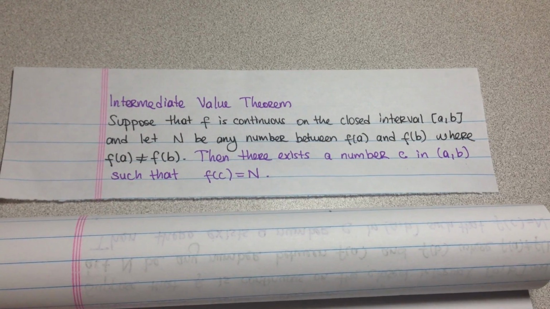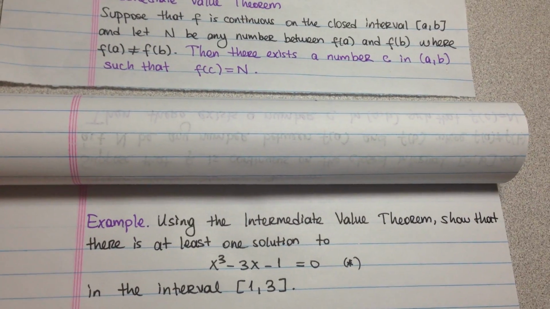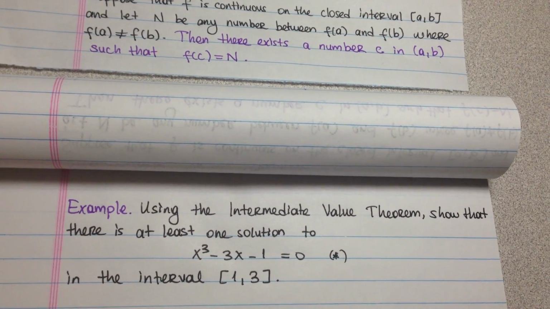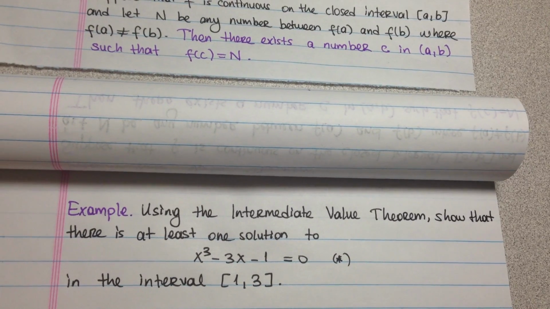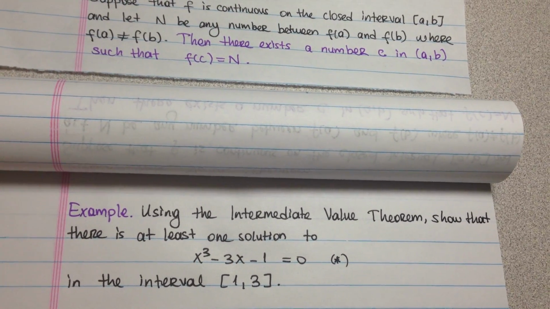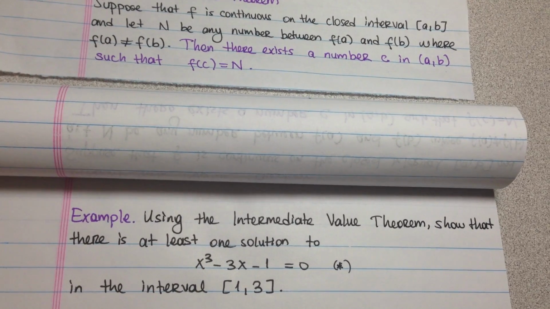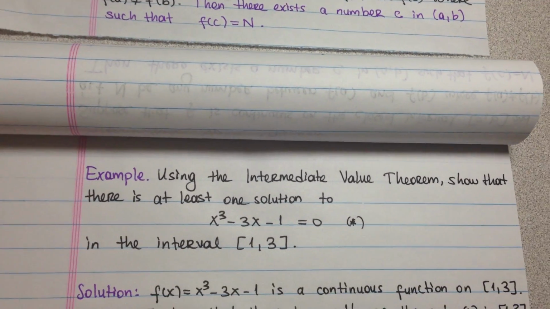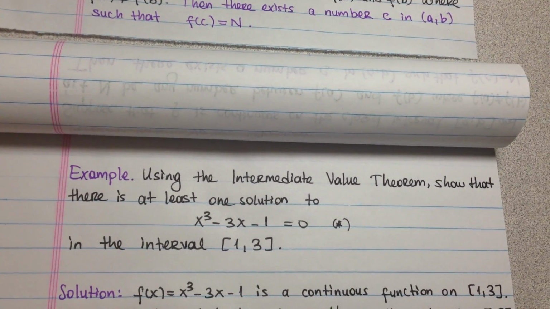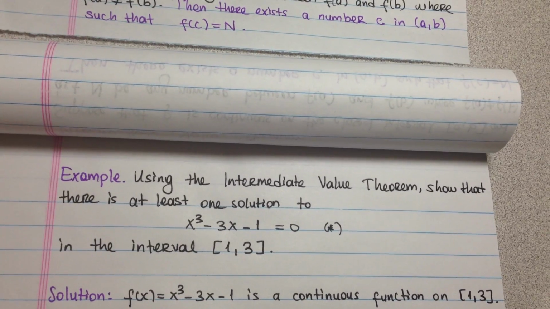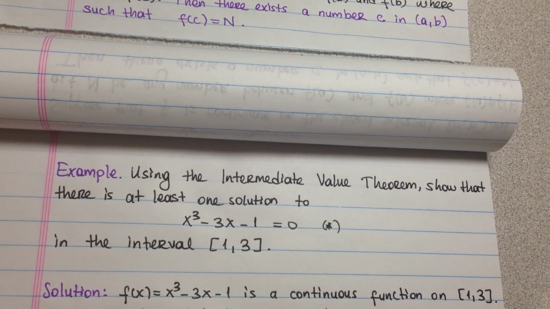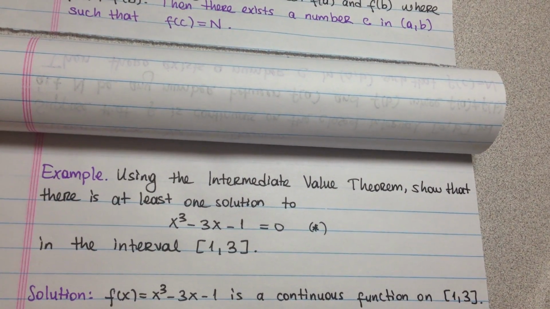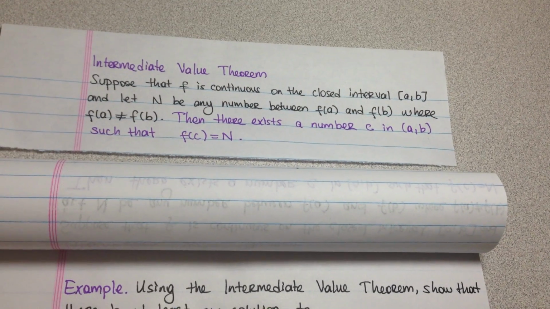So how am I going to use this theorem to find the solution to the cubic equation x cubed minus 3x minus 1 equals 0 in the closed interval 1 to 3? Here I need to think about a continuous function. What is that continuous function? Look at the left side of the equation. You have a cubic function there, and if you let f(x) be x cubed minus 3x minus 1, then we know it's continuous because it's a polynomial, and all polynomial functions are continuous. Alright, so we are done with the most important hypothesis of the theorem.